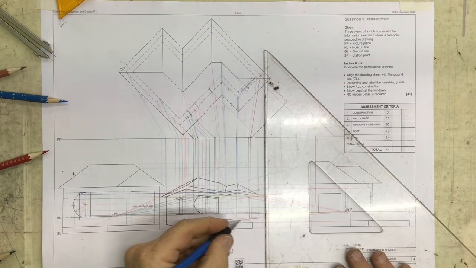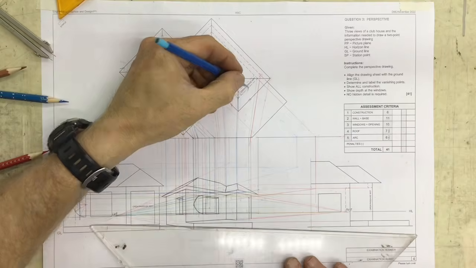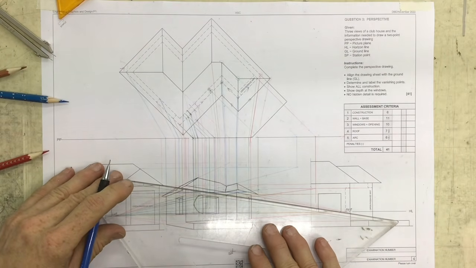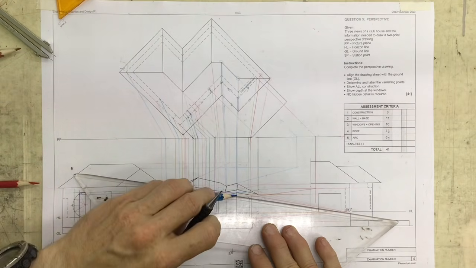Right, note I haven't drawn a nice dark line over there. I have a line which is going off to the right-hand vanishing point. So I'm going to go to the right-hand side, right-hand vanishing point, line coming out over here.